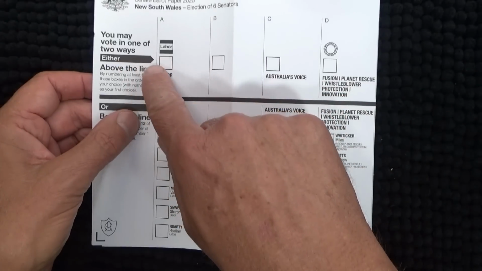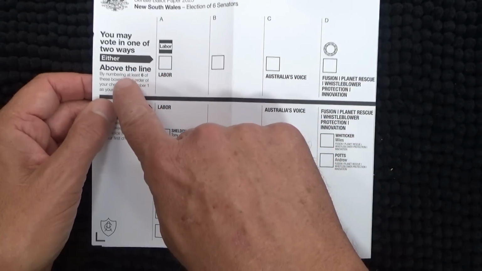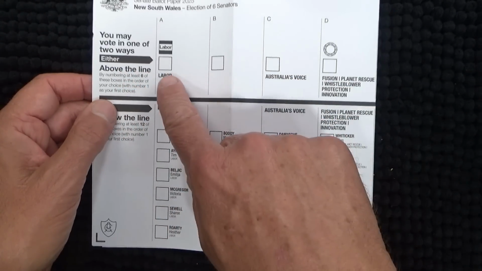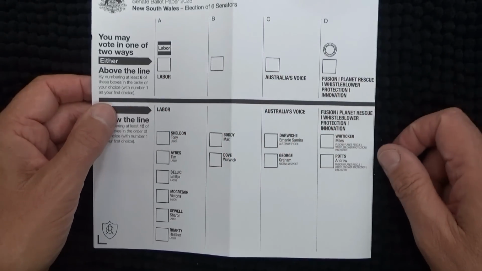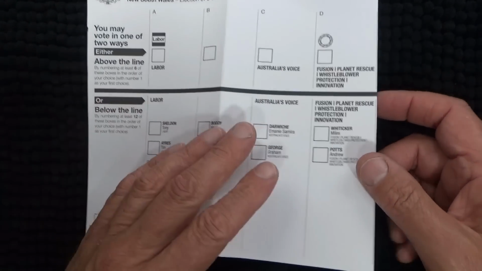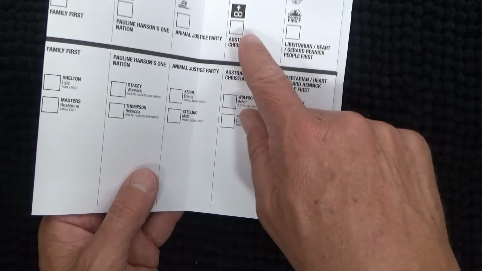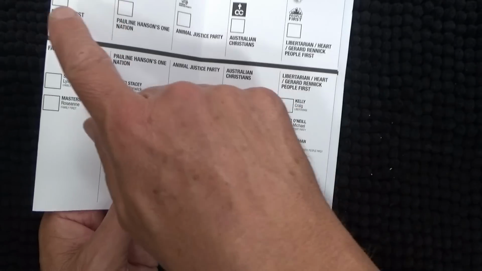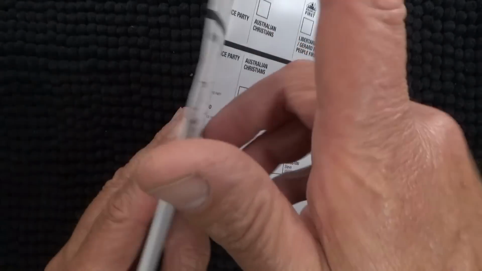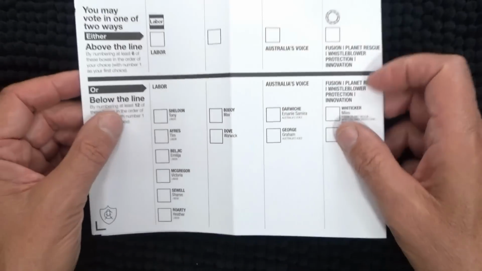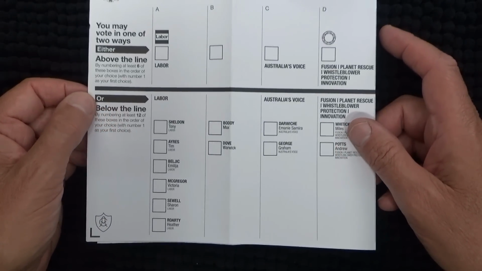And what you've got to do, either in the box up above the line, is write numbers 1, 2, 3, 4, 5 and 6 at least. You can go further than that if you like, in whichever preference. You might have 1 here and 2 back over the page, and then 3 down the end or something like that, until you get to 6 to make it a valid vote.